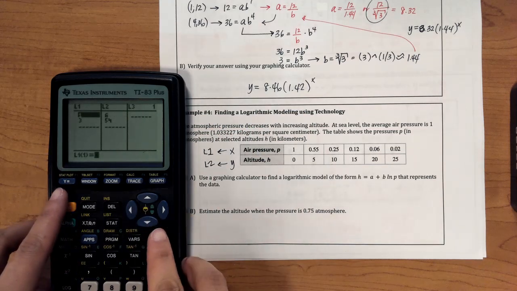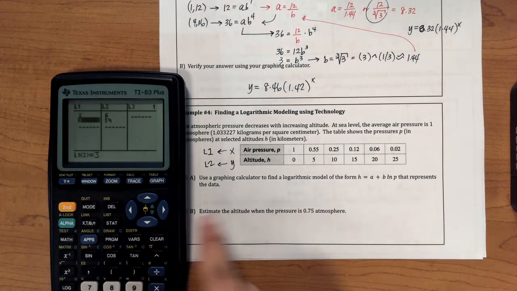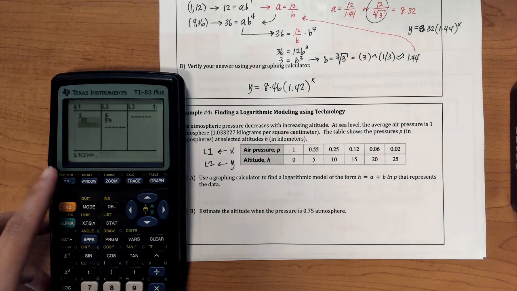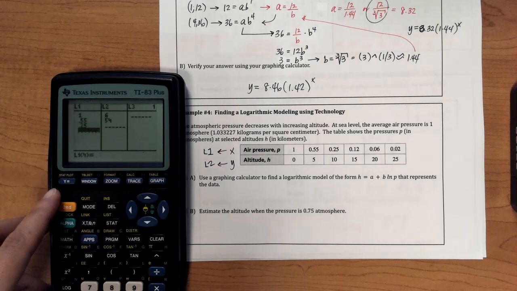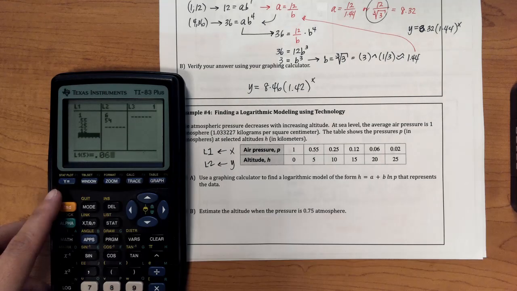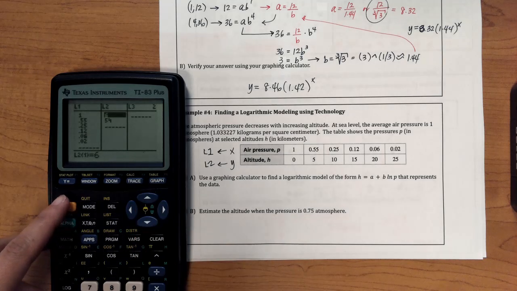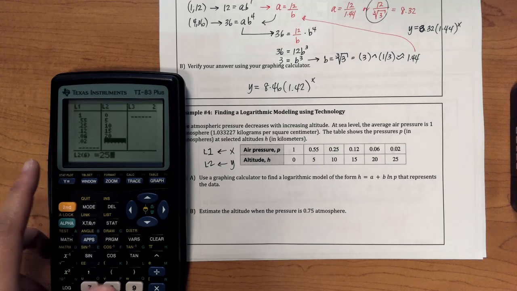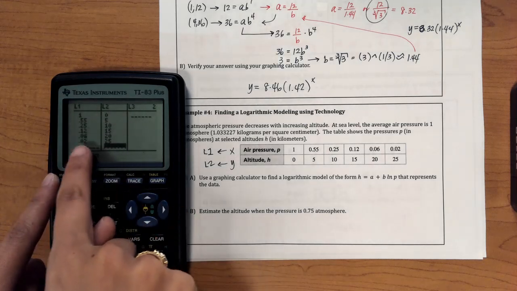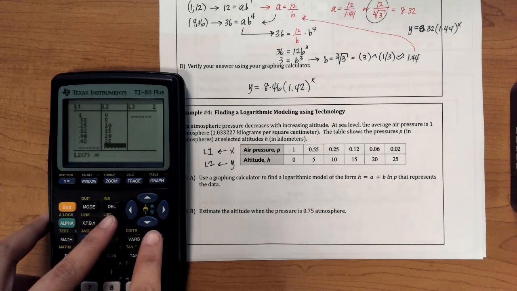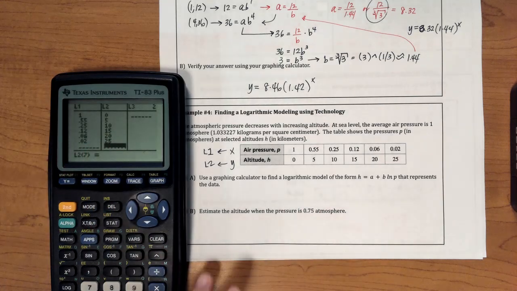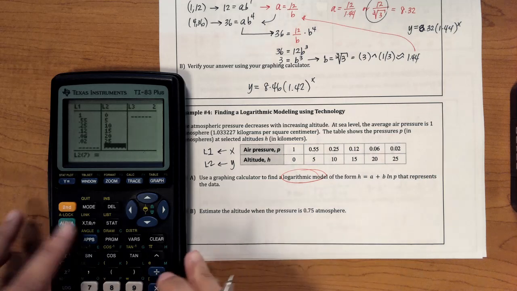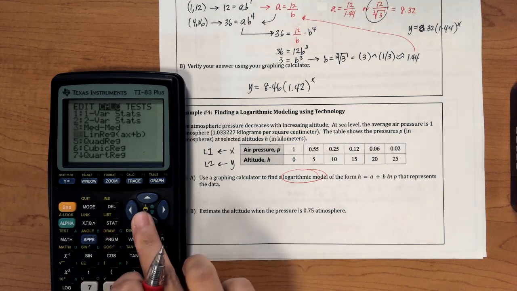So I'll do 1, and here's the thing, when you're entering data points, you have to put in all the numbers. Are you lazy and you don't want to? Yeah, probably, but you're going to do it anyways. And then 0, 5, 10, 15, 20, 25. Make sure they match, right? So I have the same number of x's and y's. And the only difference now is since we're doing a logarithmic model, we're going to go to stat calc.